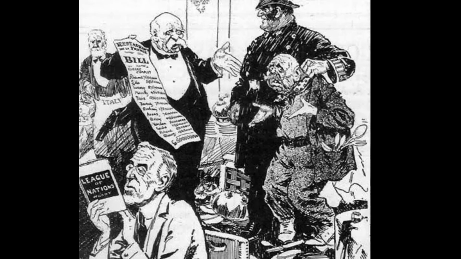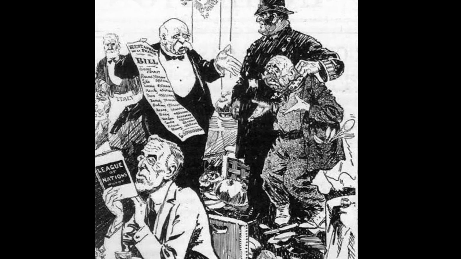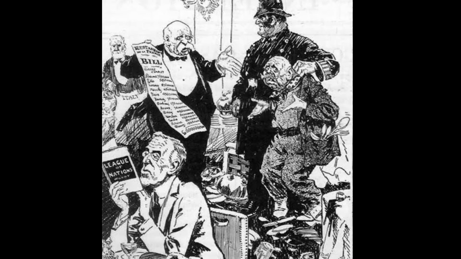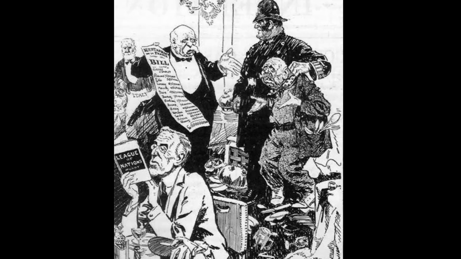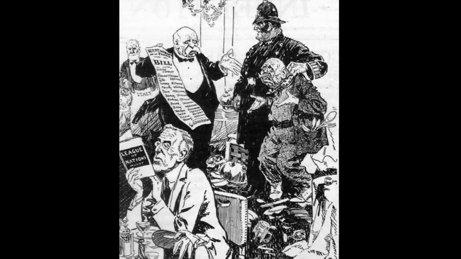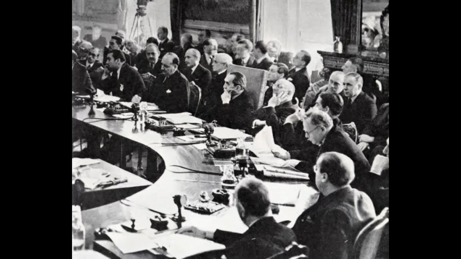However, the coming of World War II once again demonstrated the need for an effective international organization to mediate disputes. And the United States public and the Roosevelt administration supported and became founding members of the new United Nations.